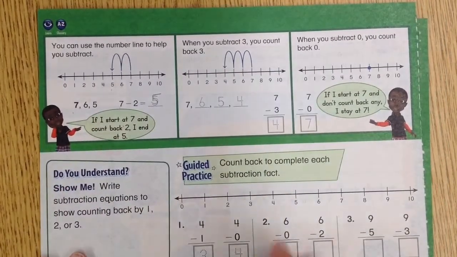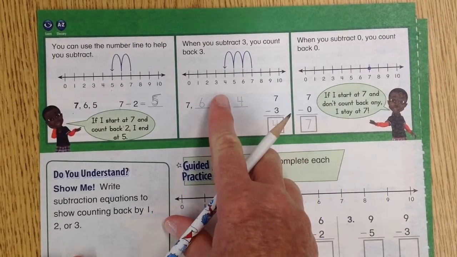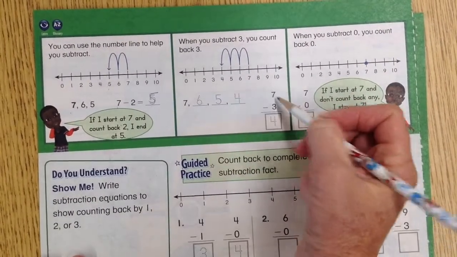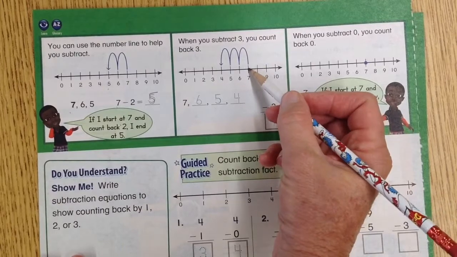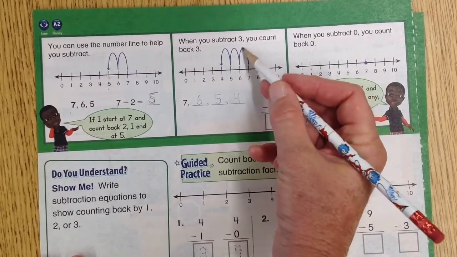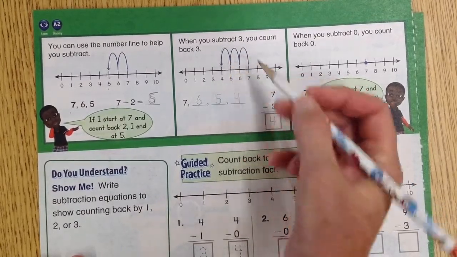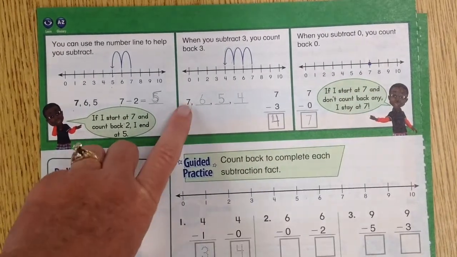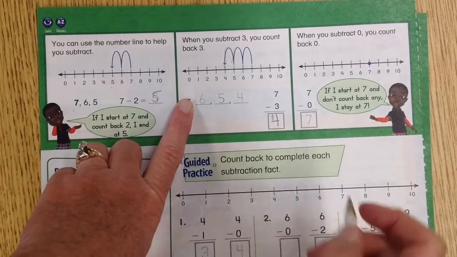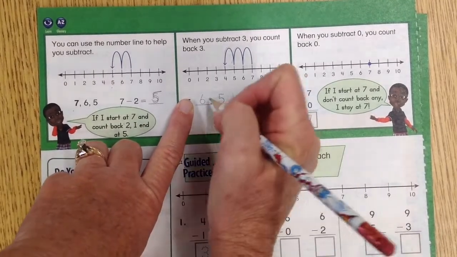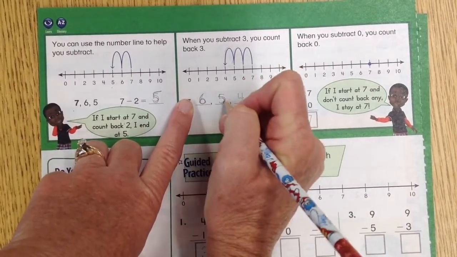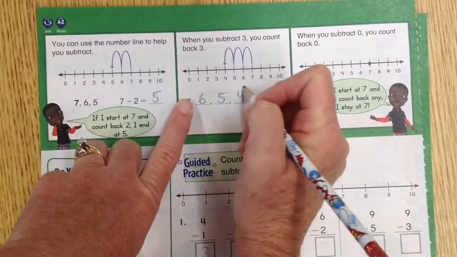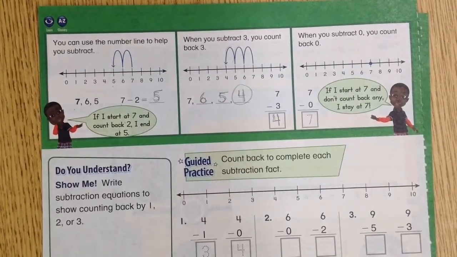When you subtract 3, you count back 3. So if we have 7 take away 3, we're going to start at 7 and take 3 hops. 1, 2, 3. And that ends at 4. If we count backwards, we start at 7 and then we count back 3 more. 6, 5, 4. And 4 is our answer.